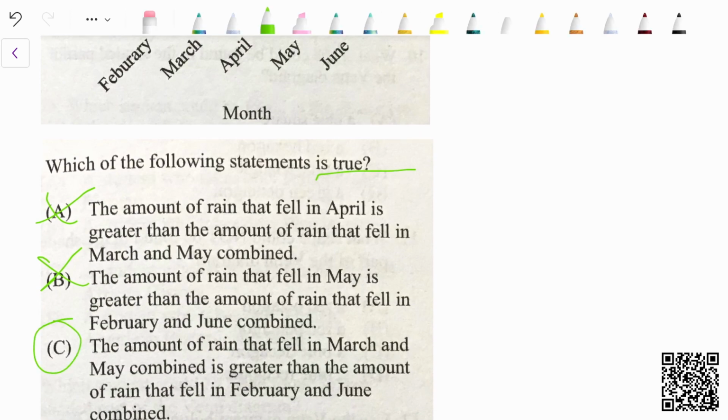But since this is practice, let's check D as well. If you've already got a definite answer and you know that it's this answer in the test, you probably shouldn't keep going on and checking it, because every second matters.